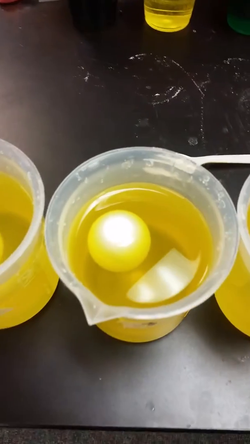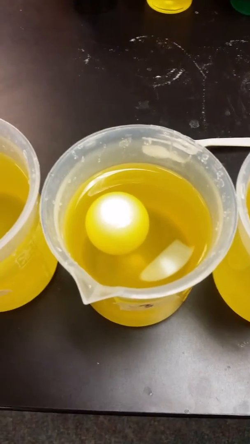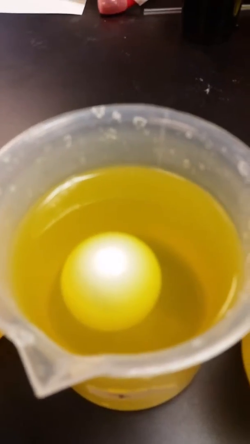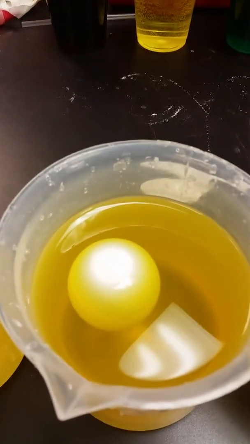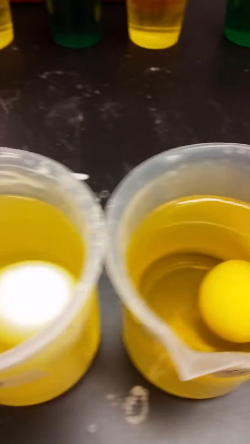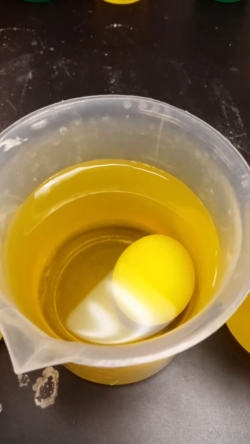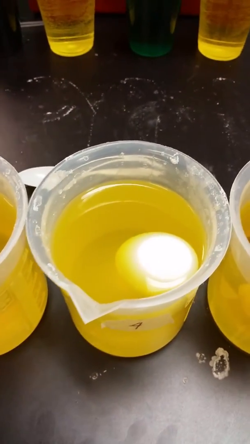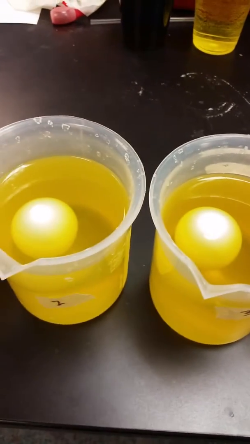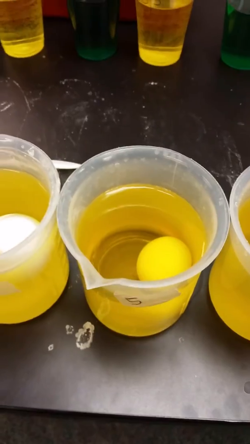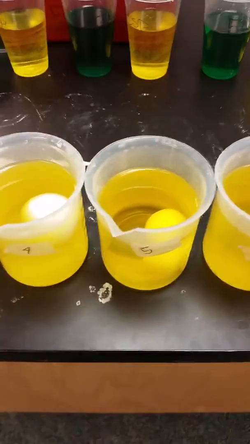You can see number 3 right there is sticking out a little bit farther than number 2. You can see how much of the egg is sticking out of the water there. So that shows that number 3 is a little bit more buoyant than number 2. And then our last one is number 5. So your order should have gone 4, 6, 1, 3, 2, 5.